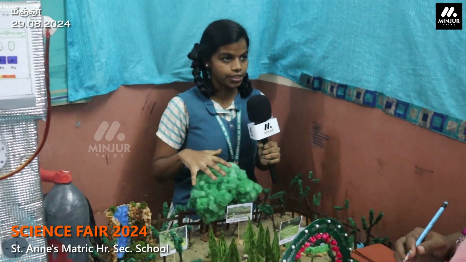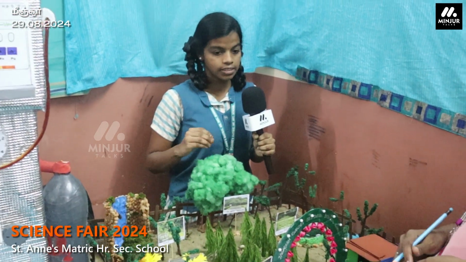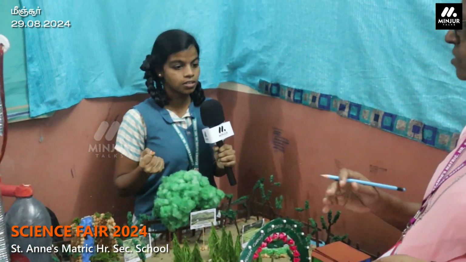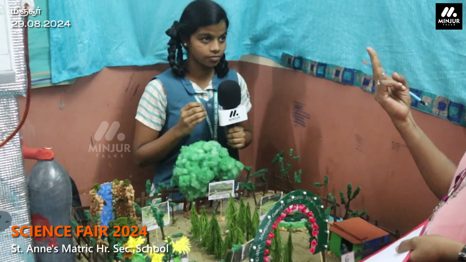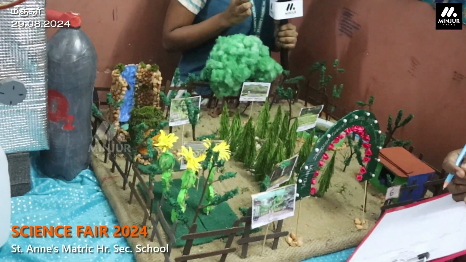This is the great banyan tree. What do you mean by species? What is the difference between genus and species? You have two names in botany, no? What is the botanical name for rice? Oryza sativa. Which is the genus and which is the species?